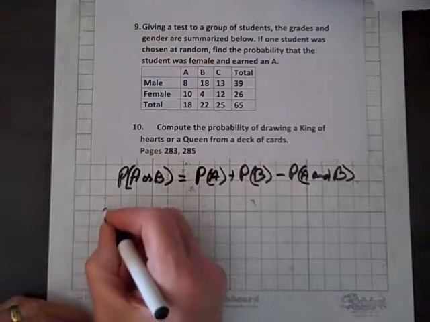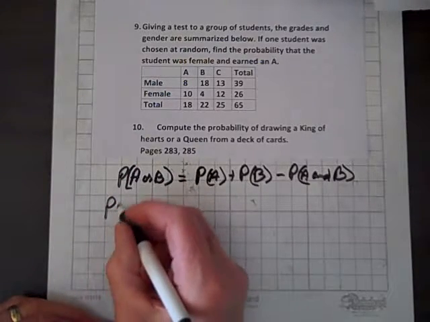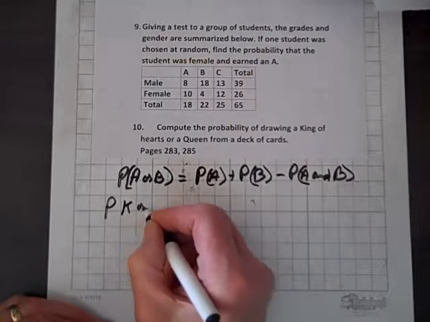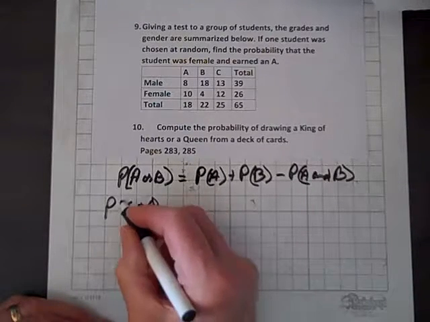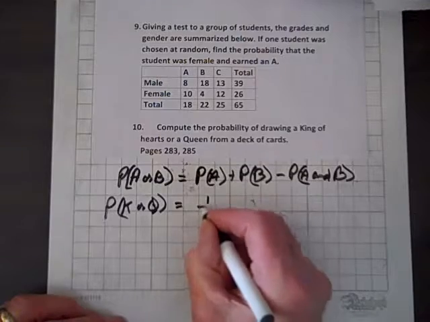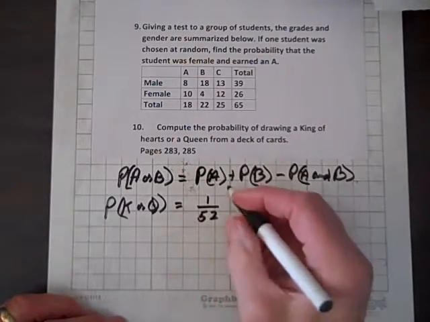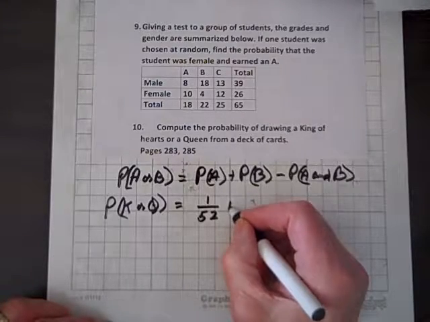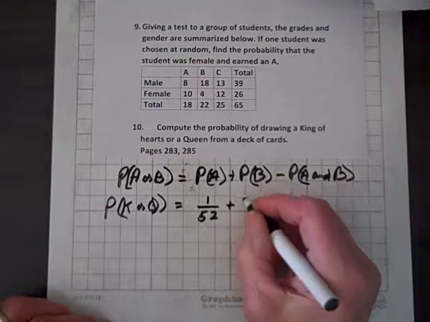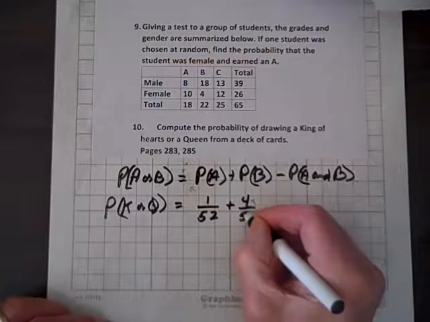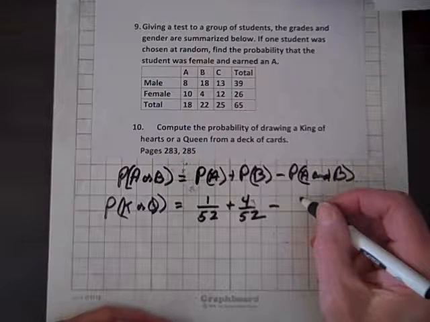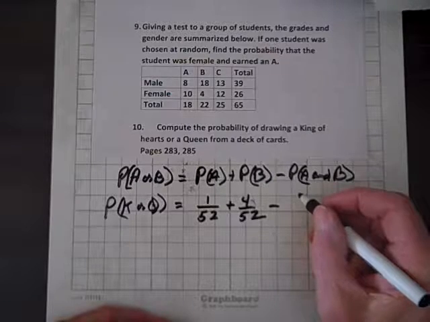So the probability of drawing a king of hearts is 1 over 52, because there's only one king of hearts in a deck, and the probability of drawing a queen is 4 over 52, minus the probability of, in one draw, drawing a king of hearts and a queen from the deck.